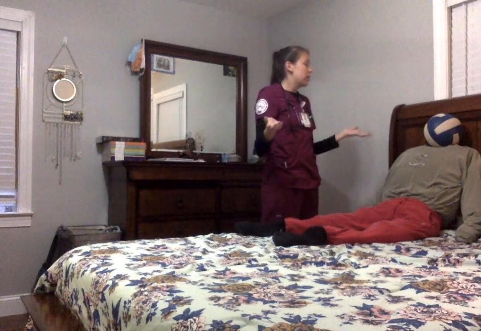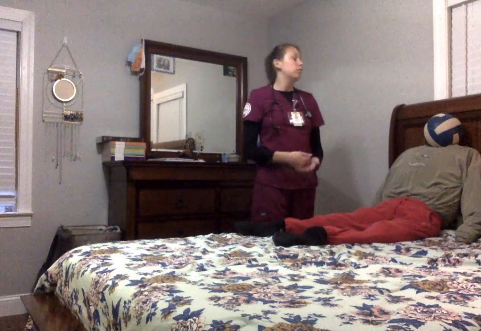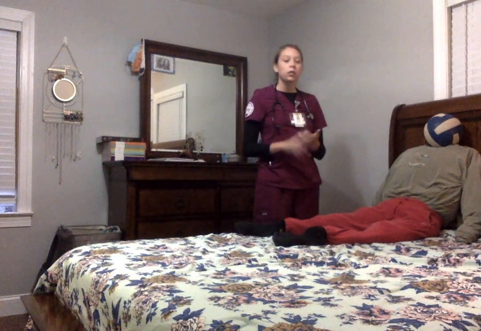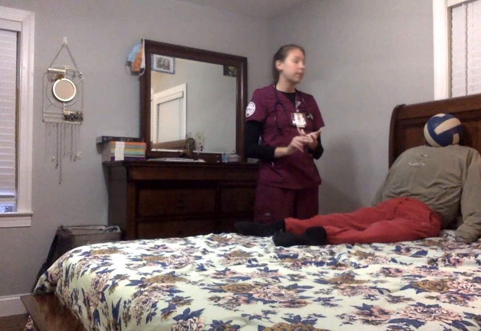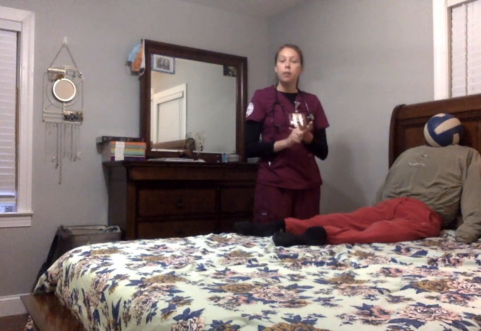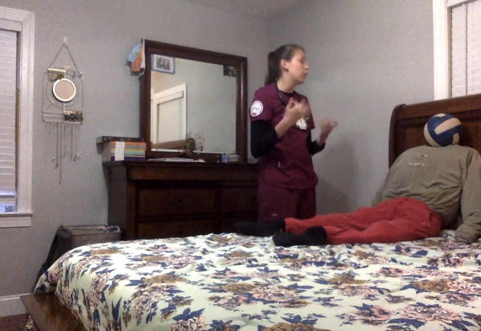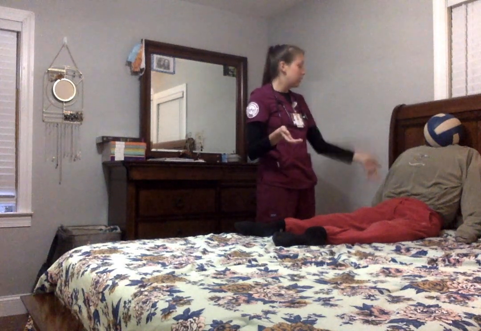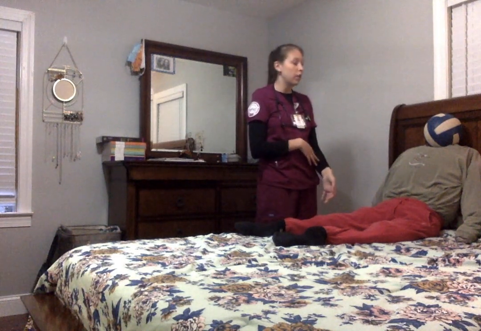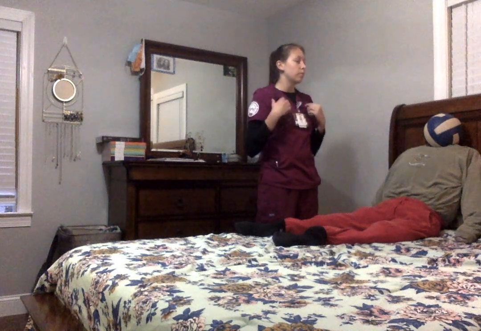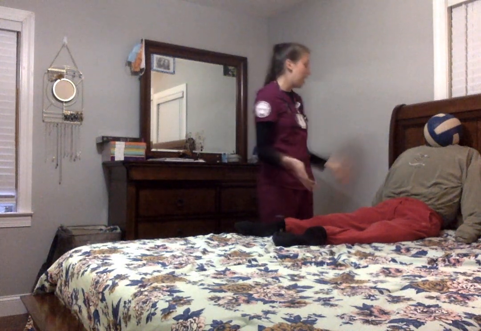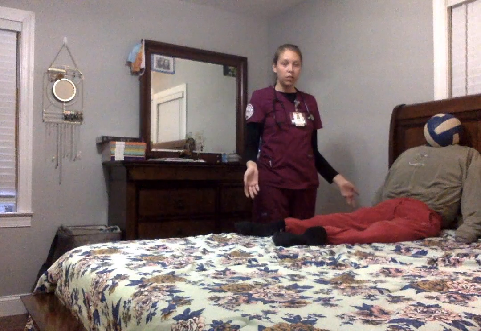Throughout my assessment, I assess the skin for color, temperature, if any edema, moisture. I check for any lesions, ulcers. I check for the IV sites if they had one, and if there were any invasive lines, which they do not have, but I would assess those if they did.